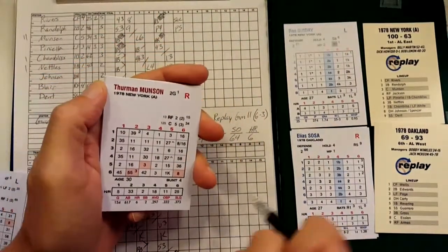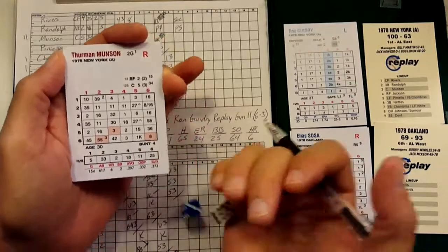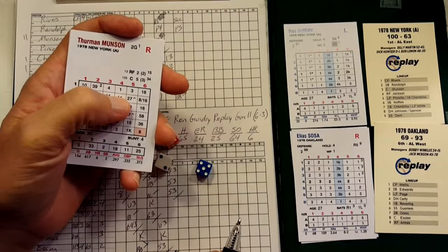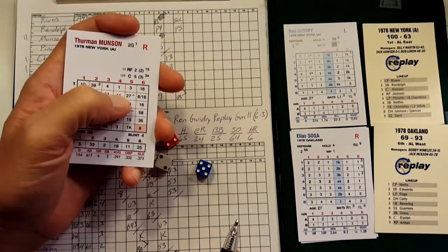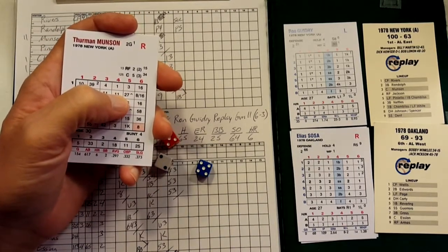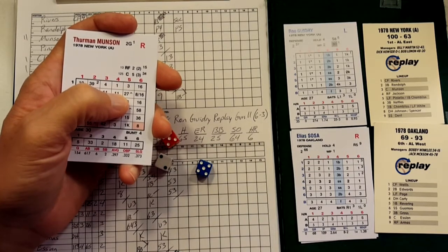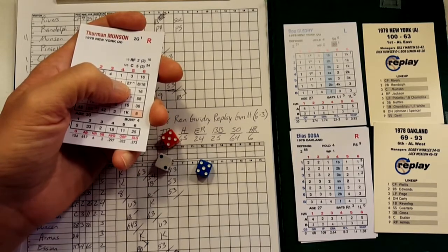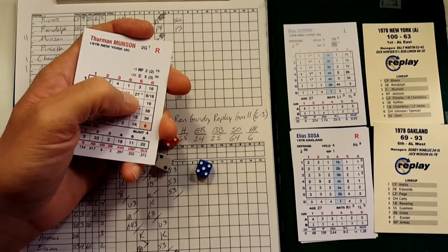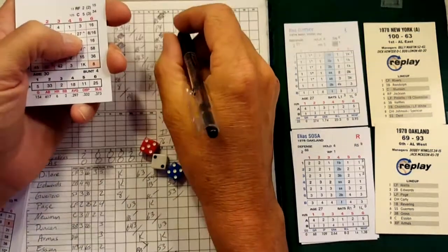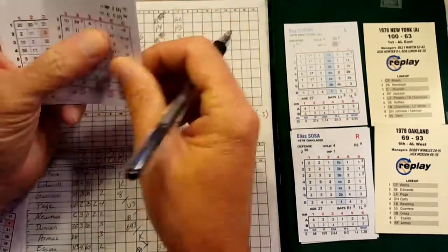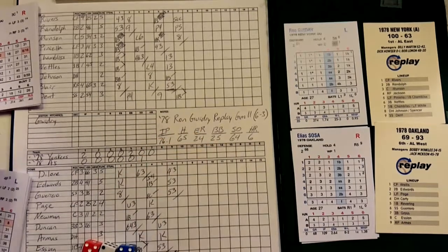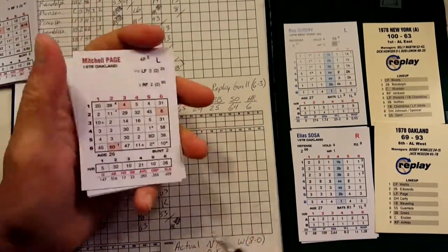Thurman Munson. See if he can come through with another big hit here. 5-2. Get a little insurance. Oh, there's 2 outs. He's got the carrot, but 5-2 is a 27, and then a 5-5 is a 30. Column 5 would be a fly out, sacrifice fly, but there's 2 outs. So he gave it a ride. Nothing doing. Bottom of the 7th.